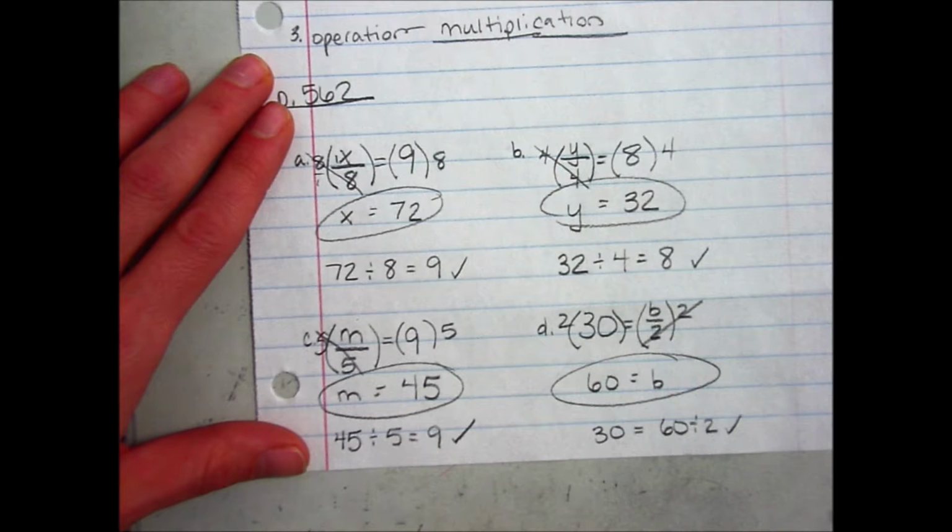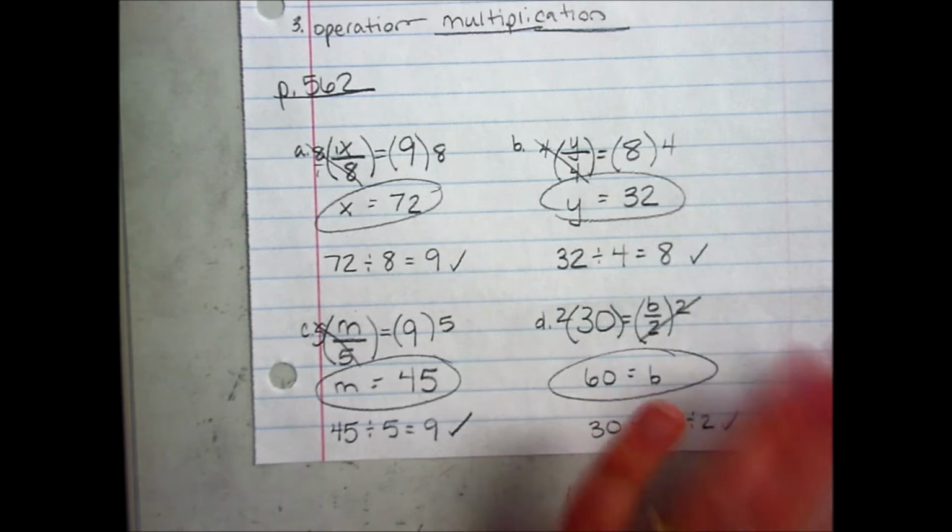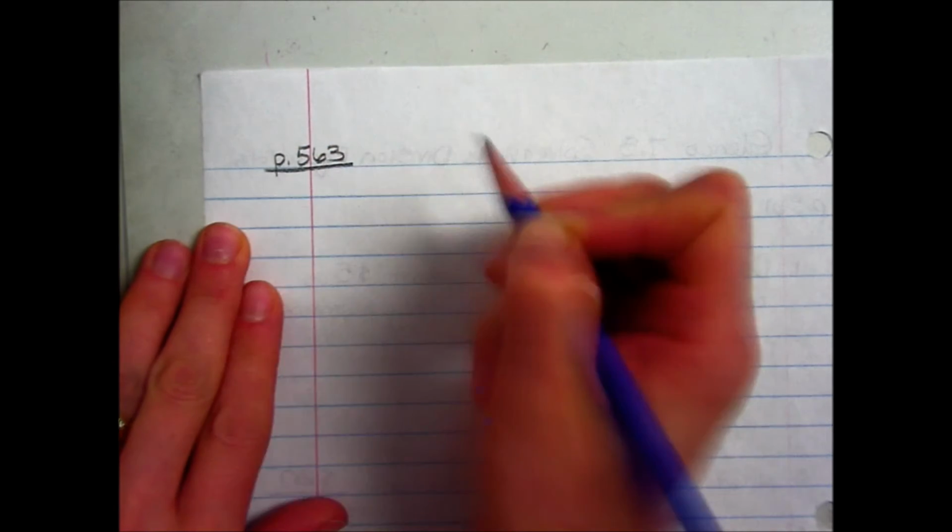Alright, any questions on those? Alright, so on 563, we're going to get into those word problems where you have to figure out how you're going to set up your equation and then solve it.